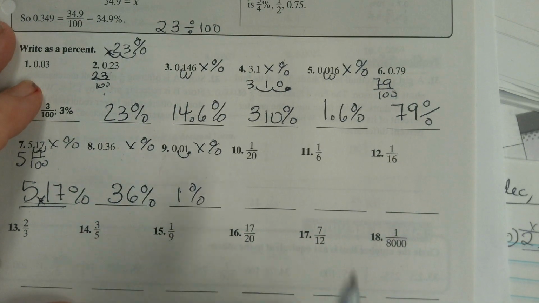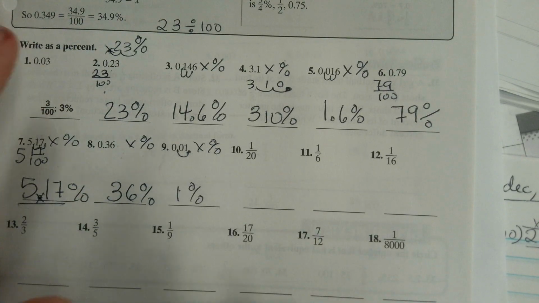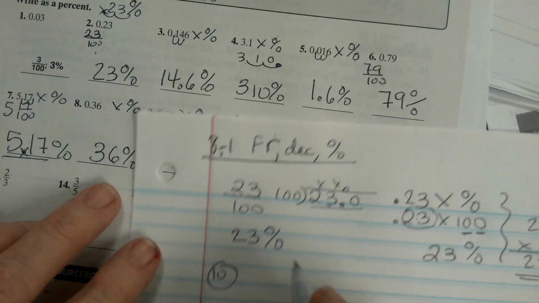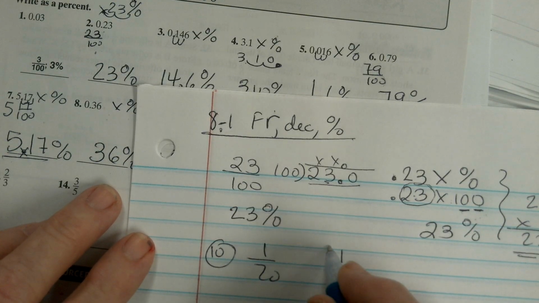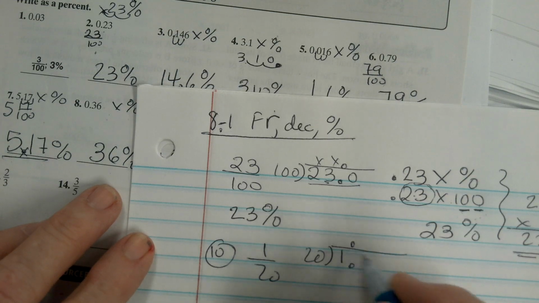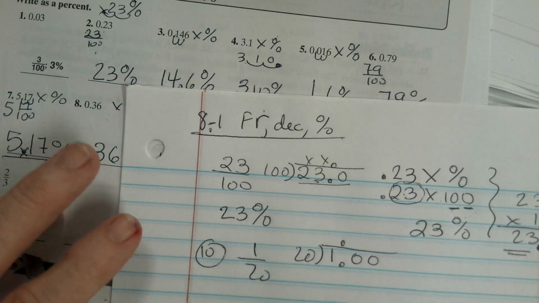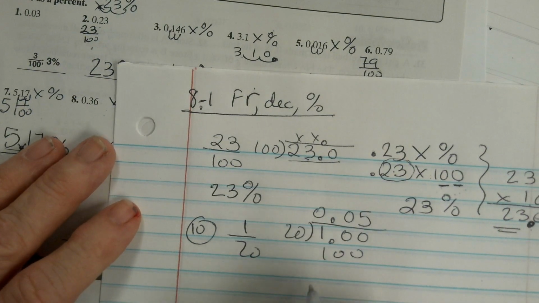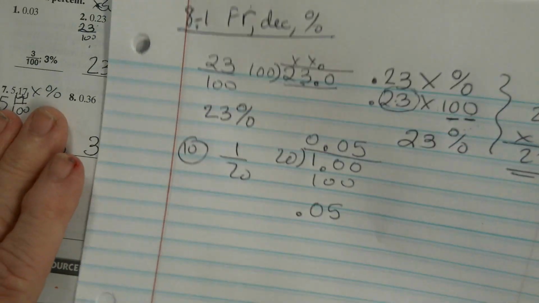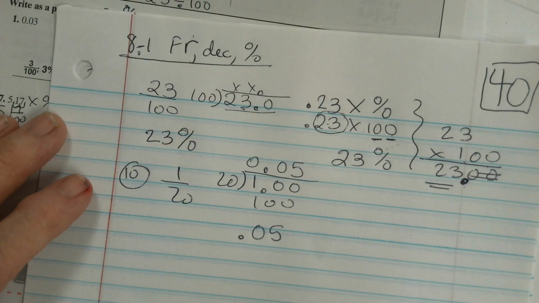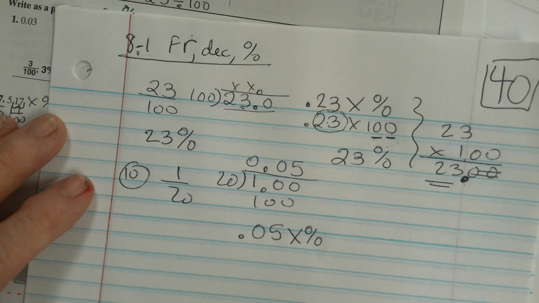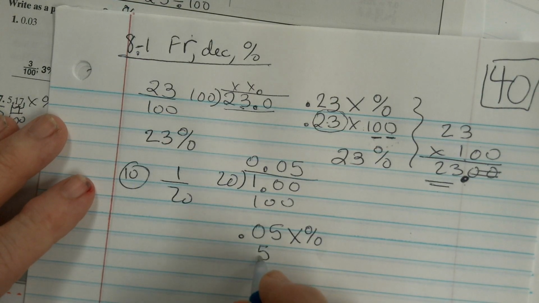So the first thing I'm going to look at is, on number 10, I'm going to show you the way that they actually do it. They go 1/20th, they go 1 divided by 20. But that actually puts it in a decimal form. So I get 0.05. But is that a percent? No, that's a decimal. So I still have to multiply it by a percent, which is going to end up being what? It's going to end up being 5%.